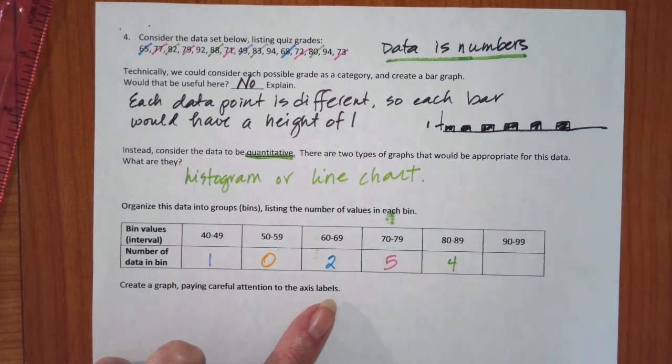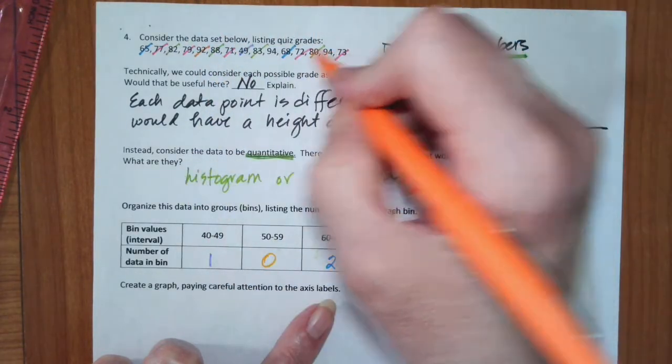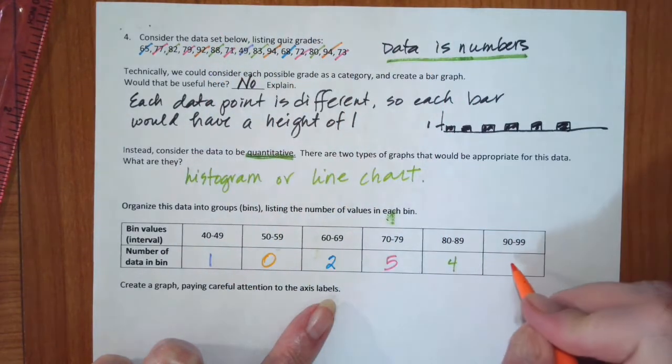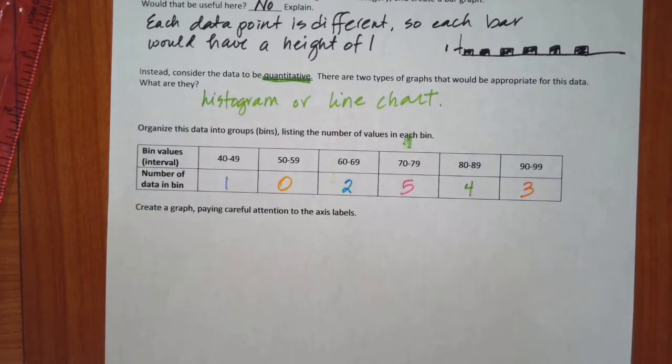And finally, 90 to 99, 1, 2, 3 of those. Okay. All right, so that's what we like to see. Almost everybody passed.